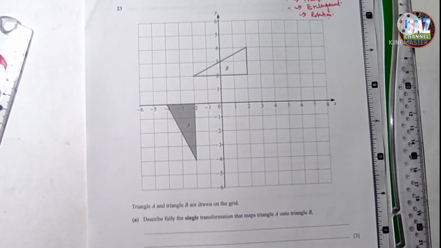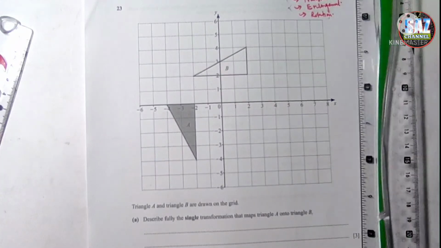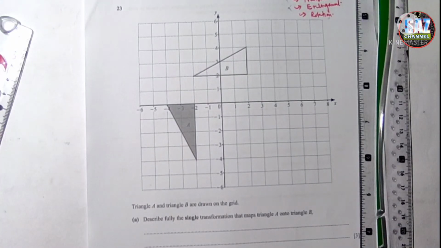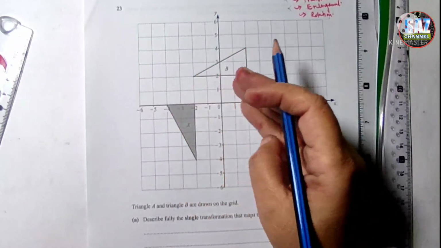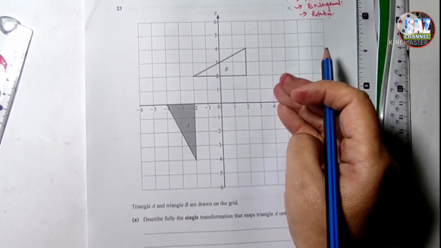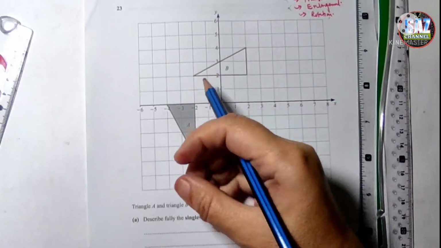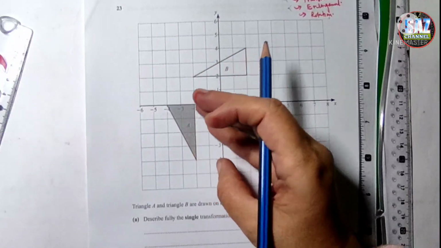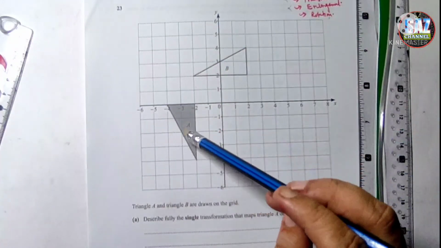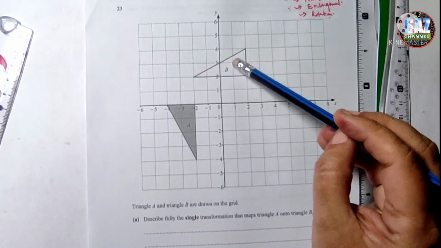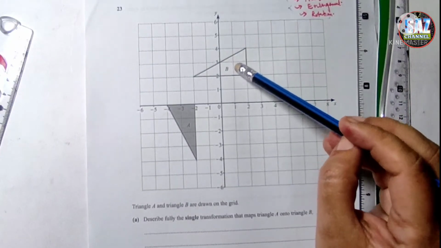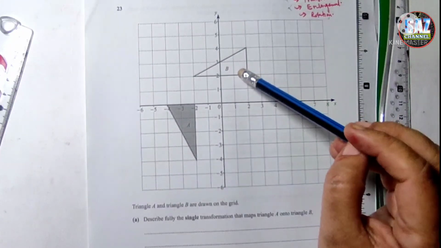Now let's confirm this as well, and find the center and angle of rotation. Look, the question says triangle A is mapping onto triangle B. You can see that I'm using my hand to assess that the shape was at this position and now it has taken the turn towards this. It means it will be a clockwise rotation.